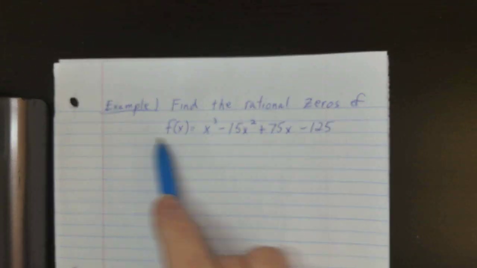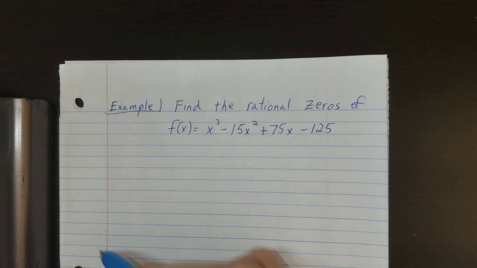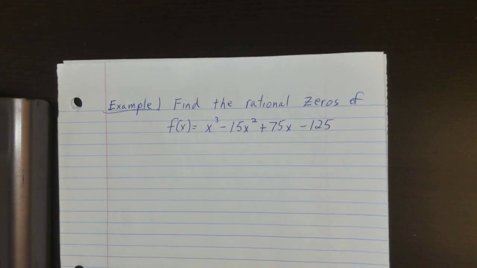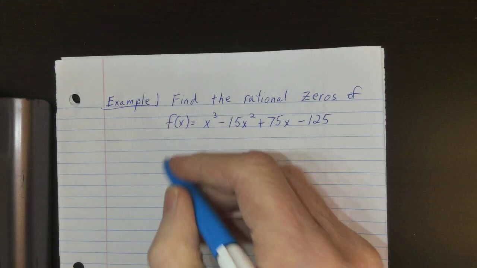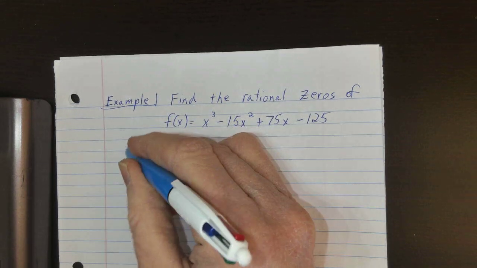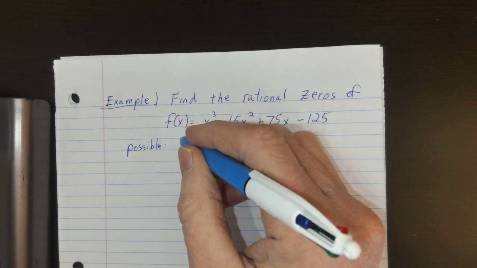All right. Let's try one more example here. Find the rational zeros of this function. F of x now is x to the third minus 15x squared plus 75x minus 125. Sometimes this is not 1. I do have an example where it's 1. In those cases, we'd have to do a little more, but the possibilities need to be discussed.